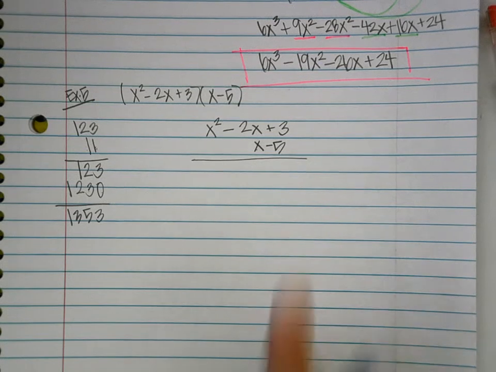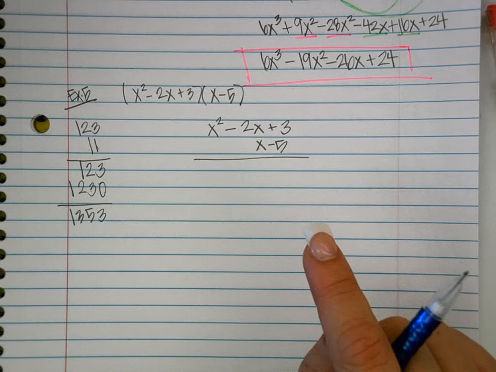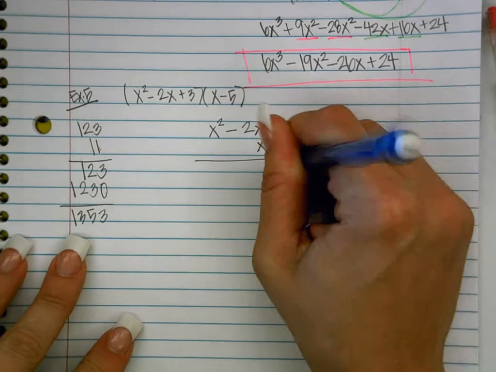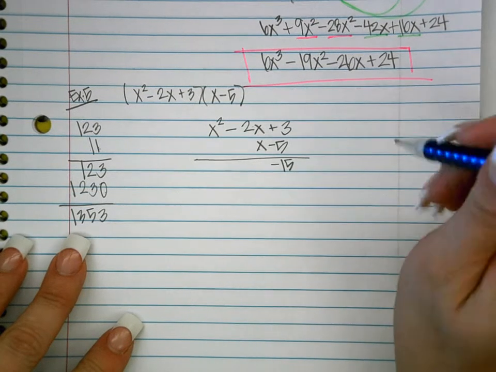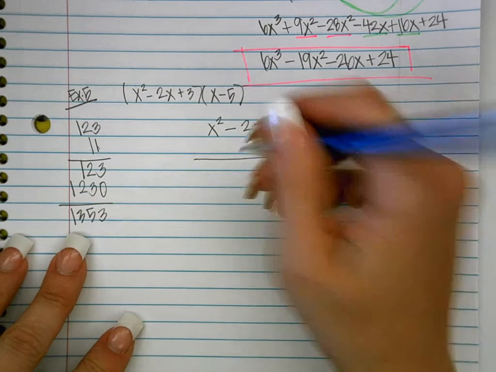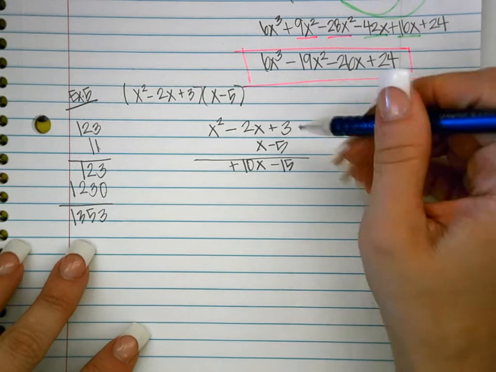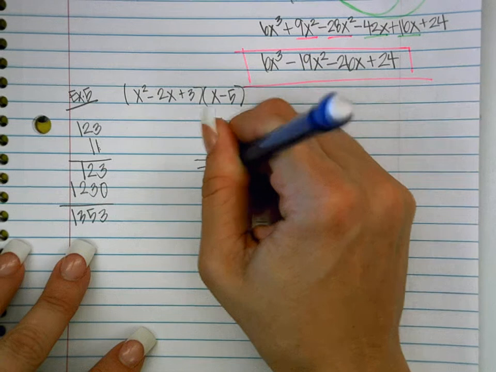So if you start with negative 5 times 3, what does that give you? Negative 15. So you write negative 15. There's no carrying. Then we take negative 5 times negative 2x. What does that give you? Plus 10x. So you do have to put in the sign, plus or minus. Negative 5 times x squared gives you negative 5x squared.